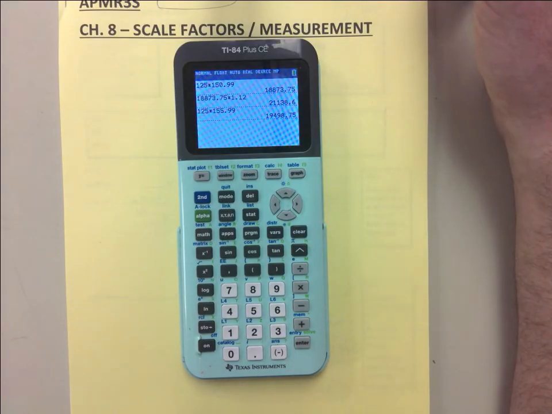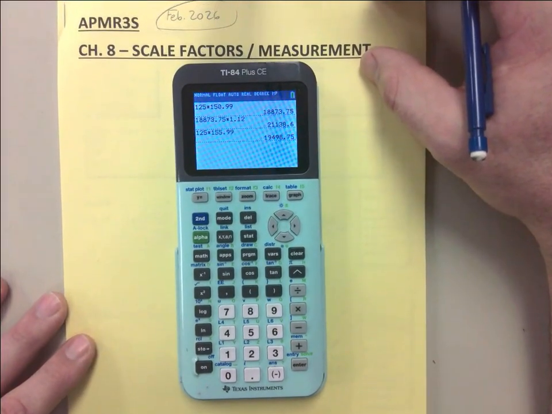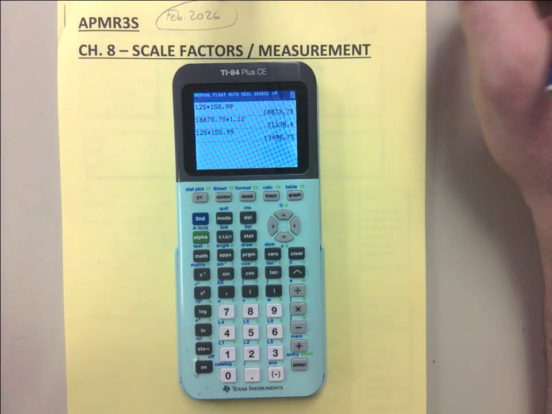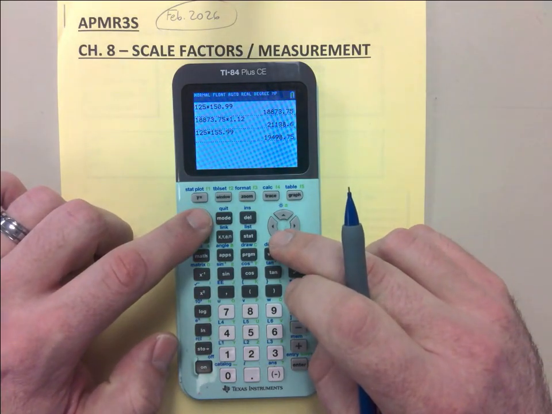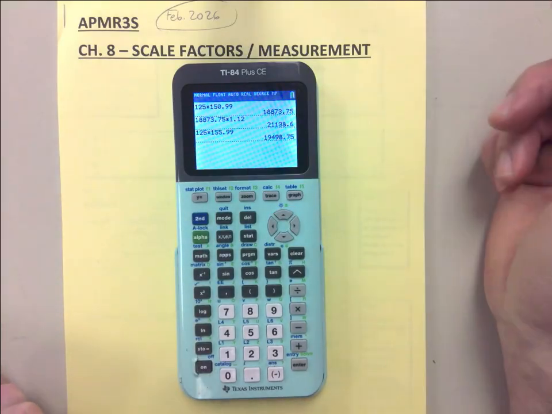I know it's a little blurry, right? It's a little, looks like Minecraft almost, right? Pixelated. I hope you can still see enough. Let me try something here. Hey, that's better. That's better.